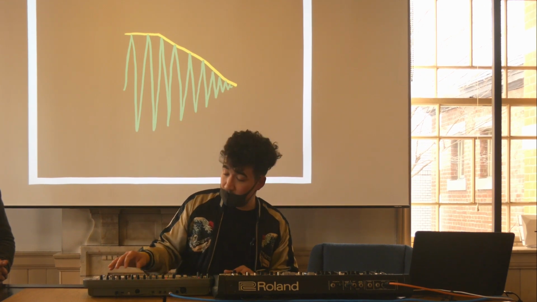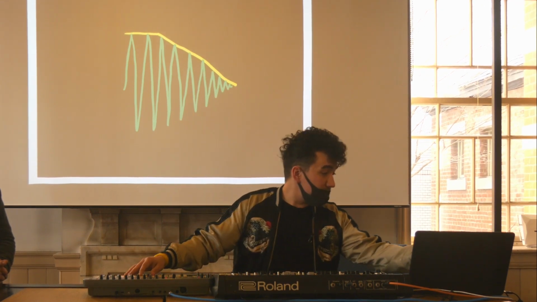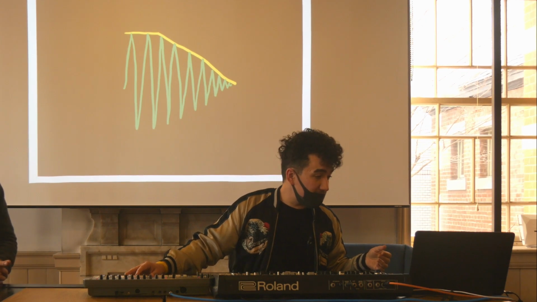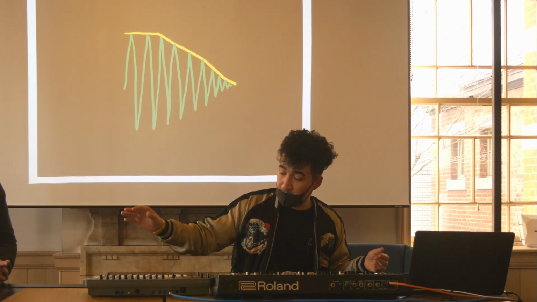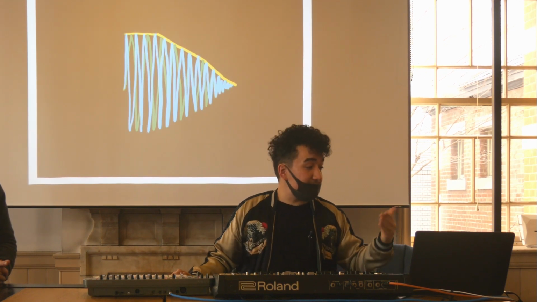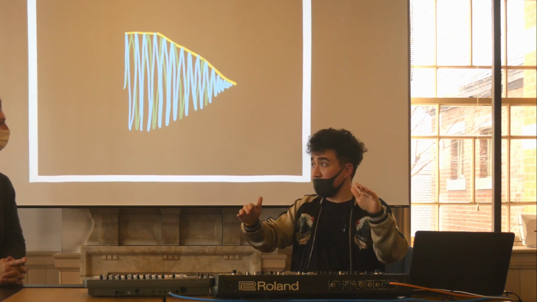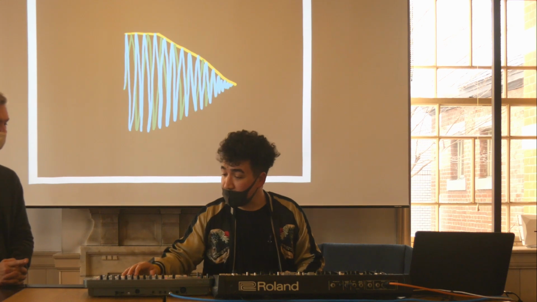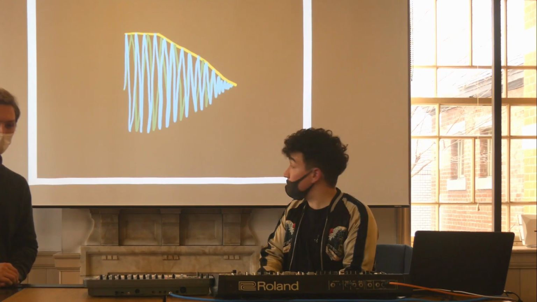So, say we have this triangle wave here. We got something like that. It's got a long fade at the end. And then if you take a second note, it will follow the same envelope, whether or not they're together or apart. Right.